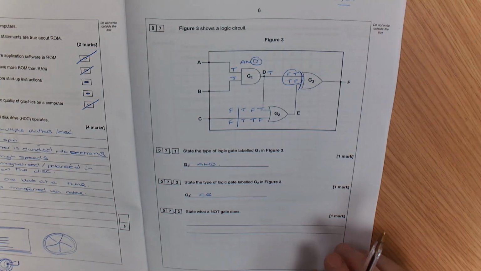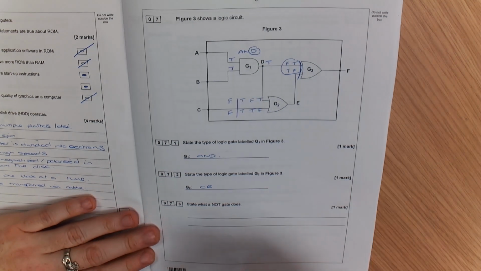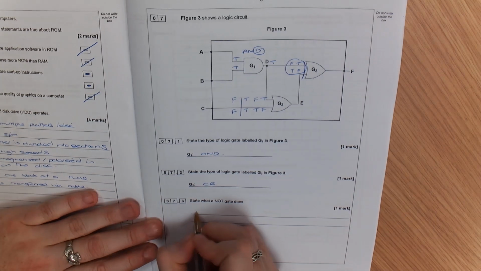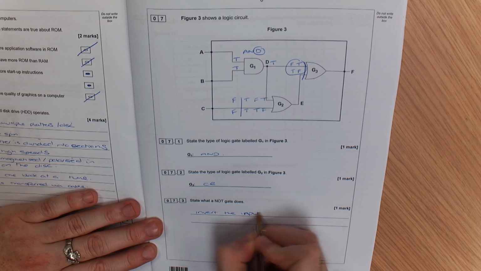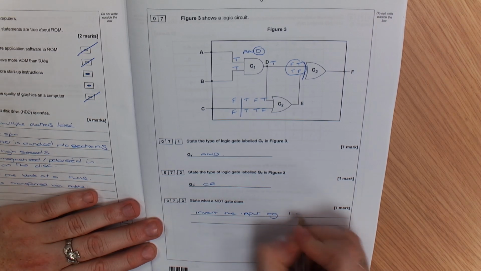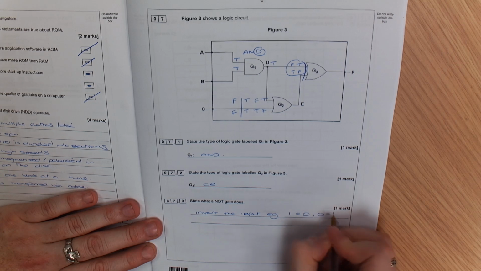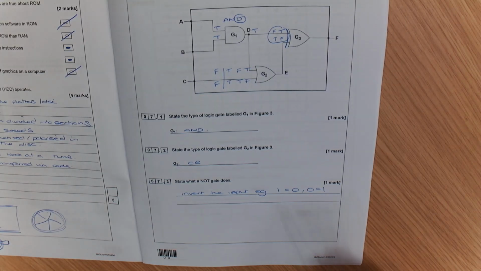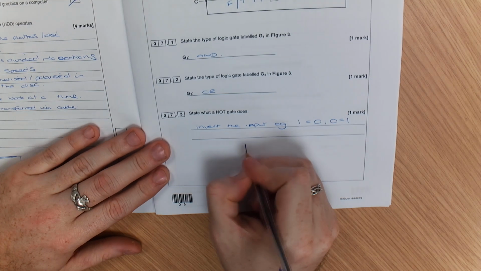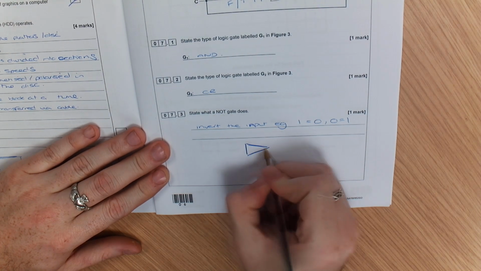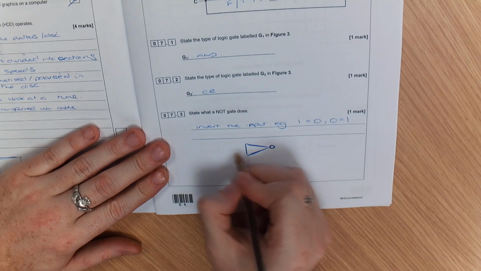Okay. Now a NOT gate will invert the input, e.g. 1 equals 0, 0 equals 1. The reason why I put that as an example there is it really shows your understanding. So if it became a 2 marker, at least you've described that. Or you could have said false equals true or true equals false, okay? For those of you that can't remember what a NOT gate looks like, it's just a triangle with a circle on the end of it. That's a NOT gate.